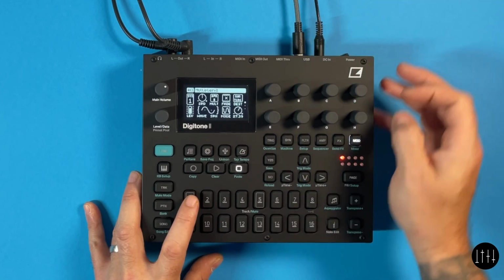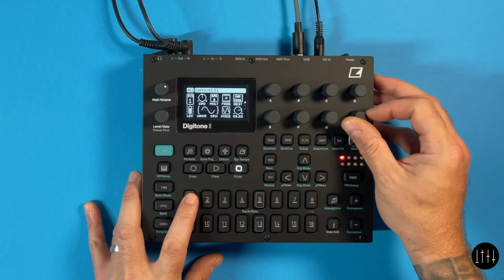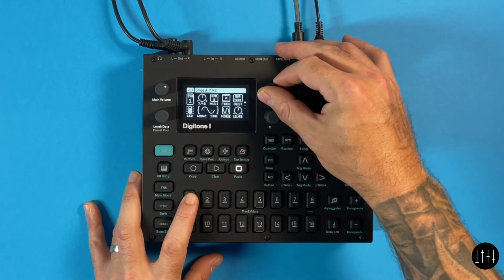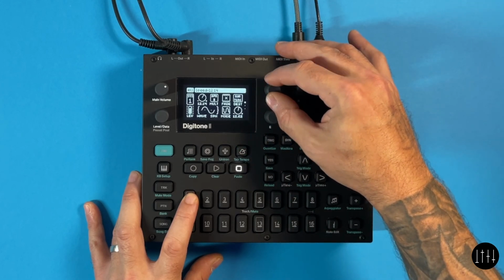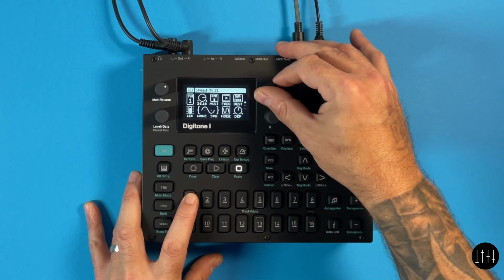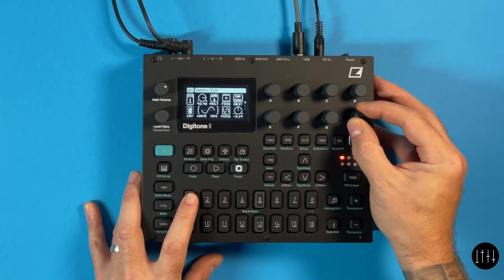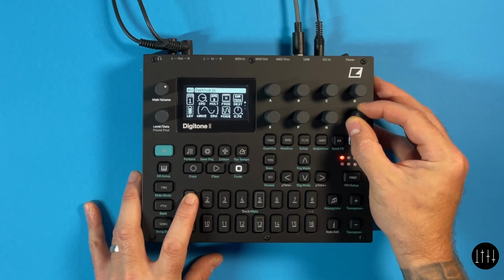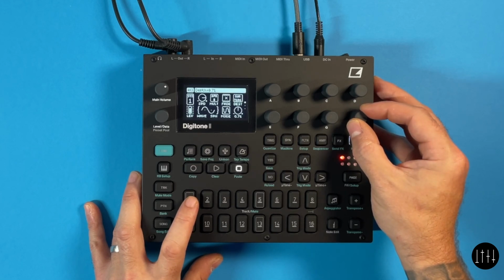Set the BPM to 8. I just want to have a slightly tape-like wobble in the sound.